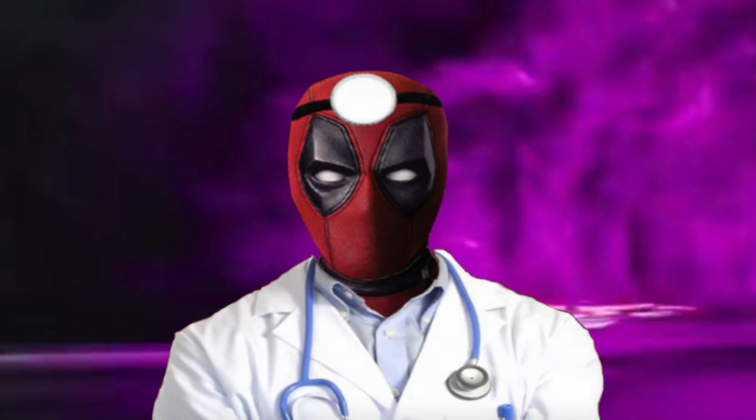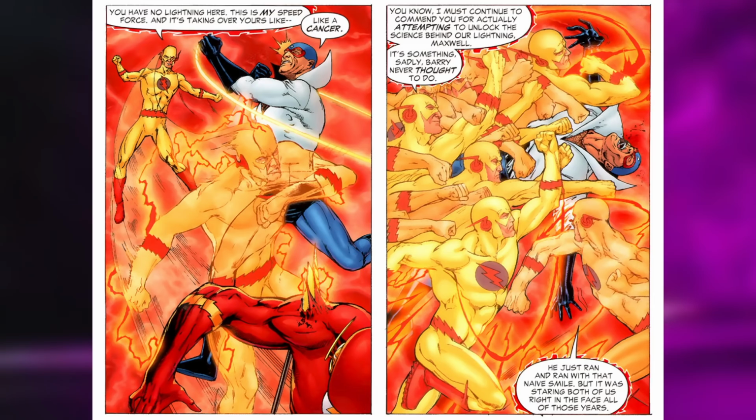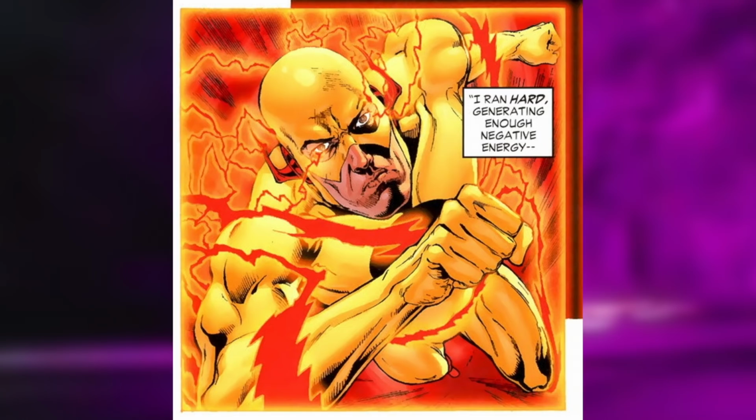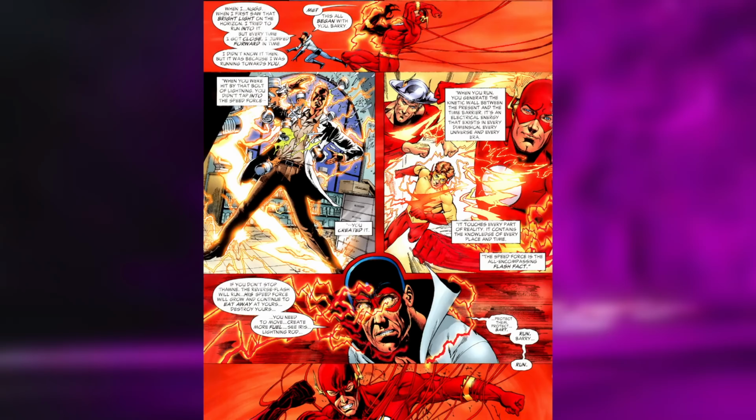And rather than just sort of being generated by a particular speedster like the regular Speed Force, the negative Speed Force uses its positive counterpart as a power source, eating away at it like a cancer, according to Max Mercury. Speaking of, as you might have guessed, Eobard generates the negative Speed Force every time he runs, kinda like how Barry generates the regular Speed Force when he runs.